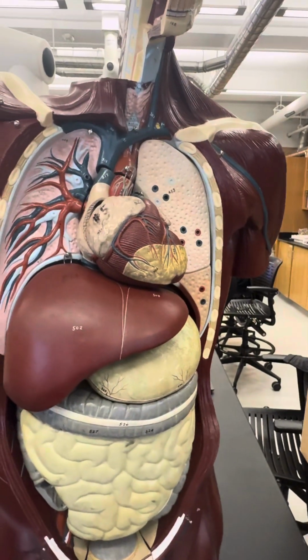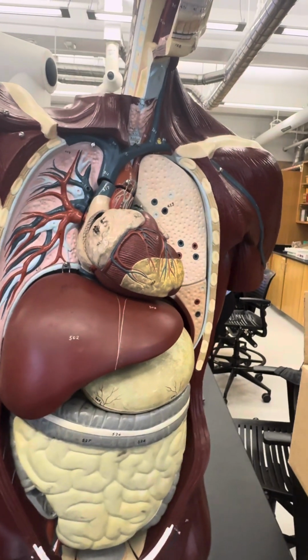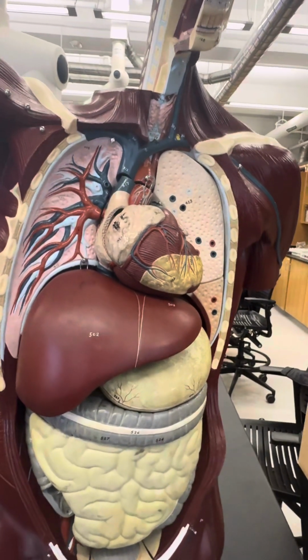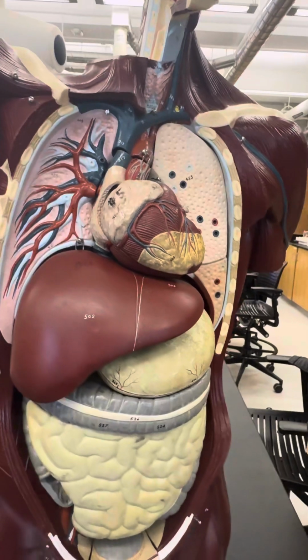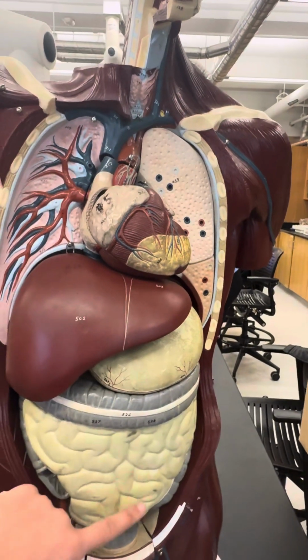The next is the small intestine. Major function is a site for digestion and absorption of nutrients. The three main parts include the duodenum, jejunum, and ileum.